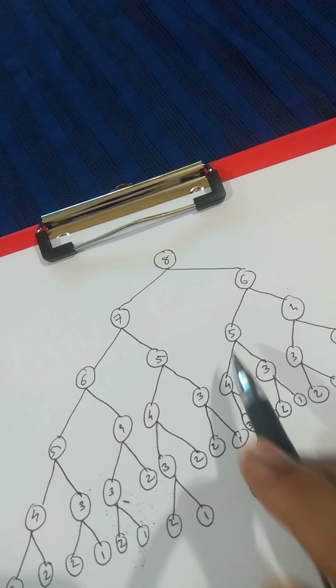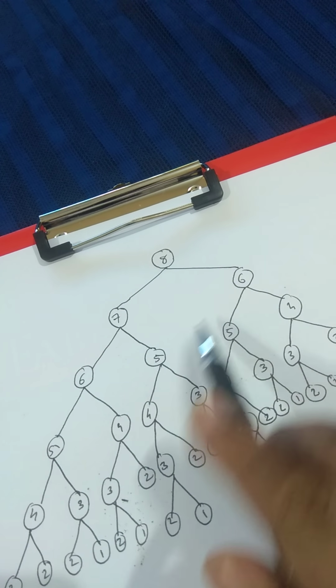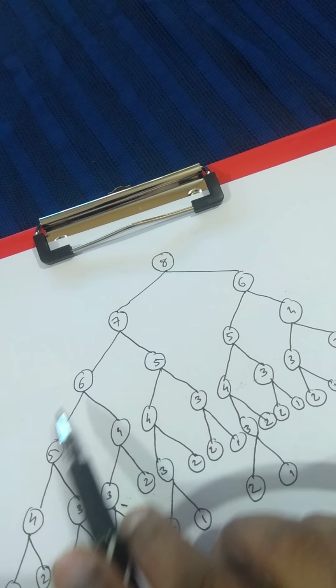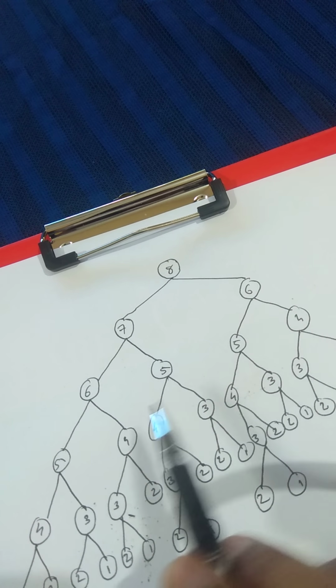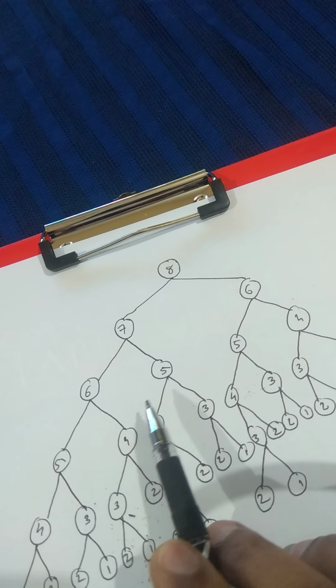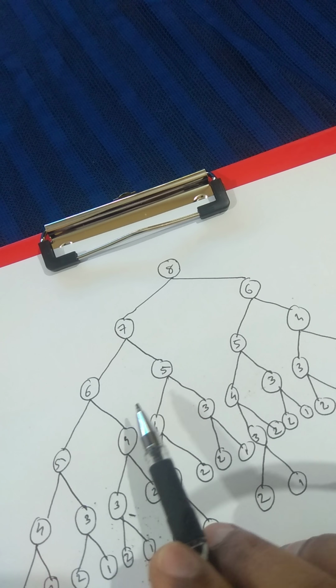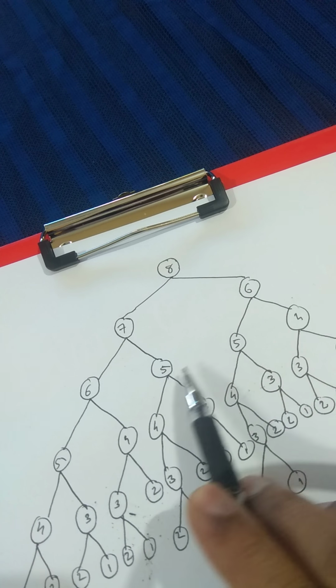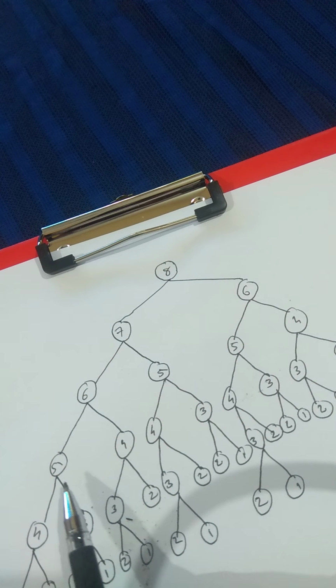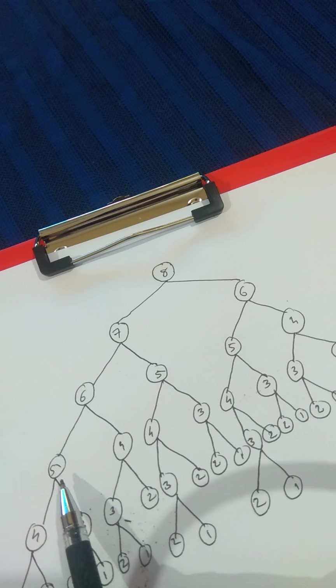You can see it here, here. Two times you are calculating fib 6. Then consider fib 5. Here you are calculating, here you are calculating, here you are calculating, three times.